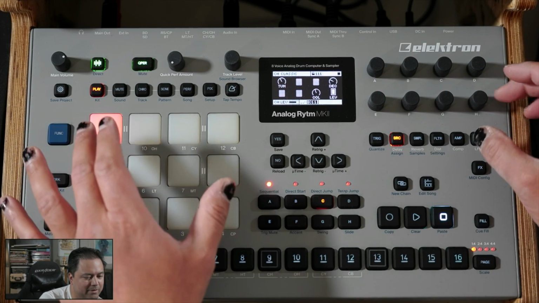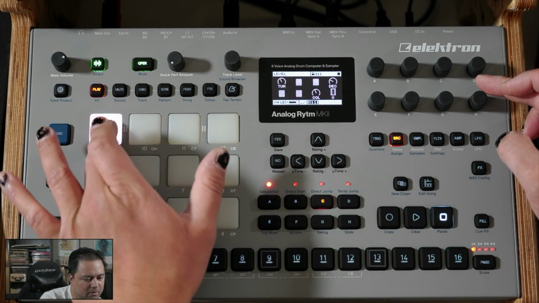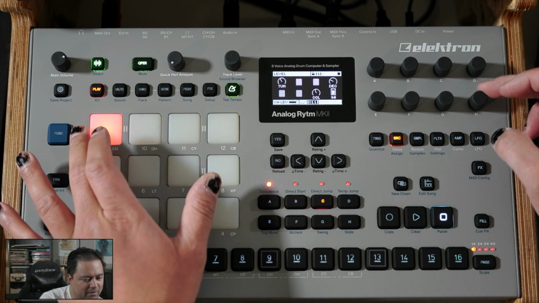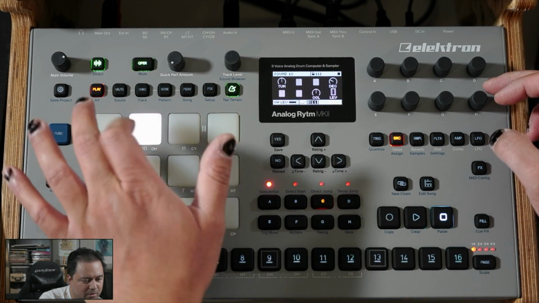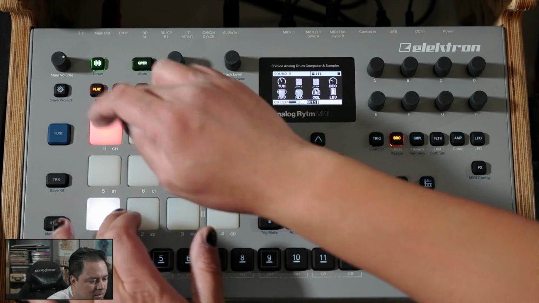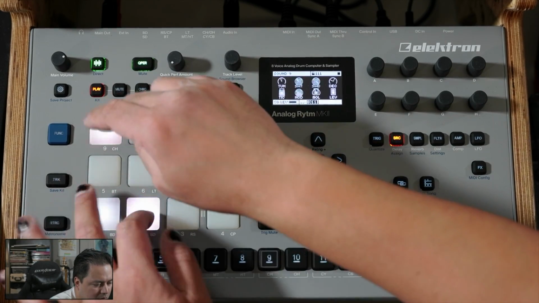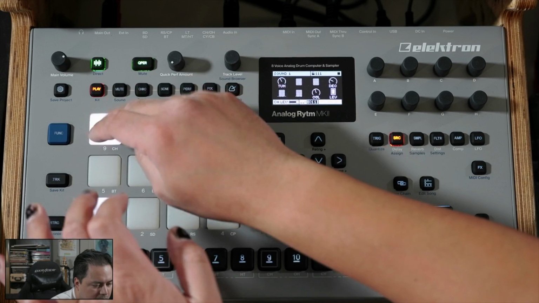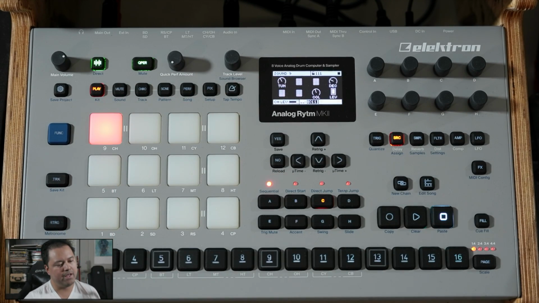Okay, so here's what it sounds like without it. Here's what it sounds like with the synth. Okay, it might be a little bit loud.